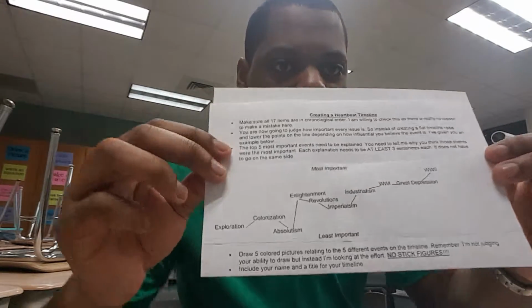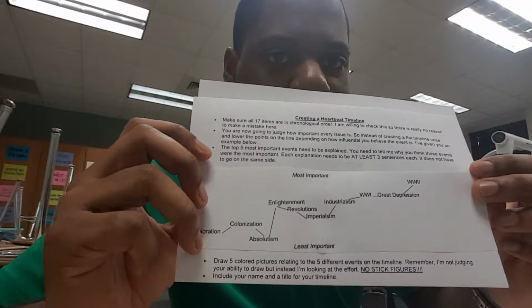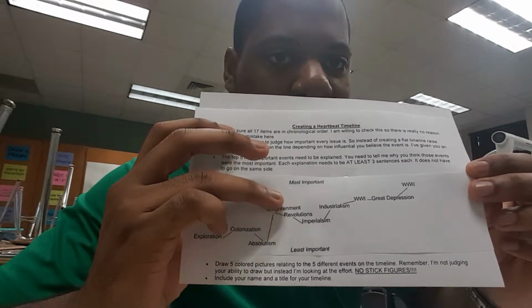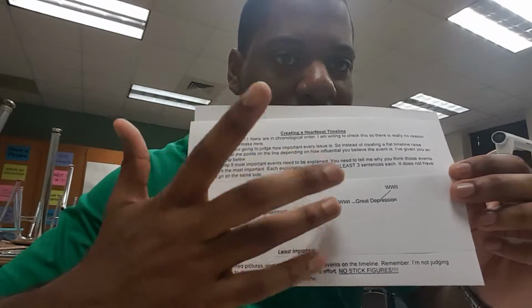Use common sense. Okay, now, today what you guys are going to do, like I said, you're working on your timeline, putting these events in order, but this is not like how we worked on it before. Today you're doing what I call a heartbeat timeline. A heartbeat timeline doesn't just go flat. All of you will get a copy of this. It goes up and down depending on what's most important to what's least important.